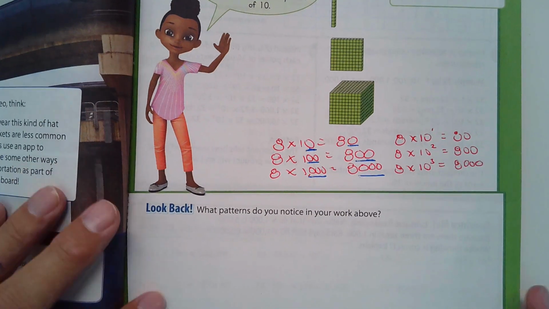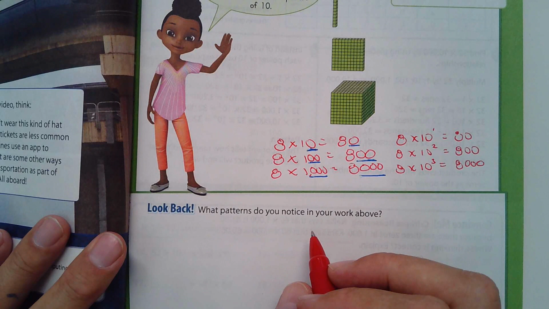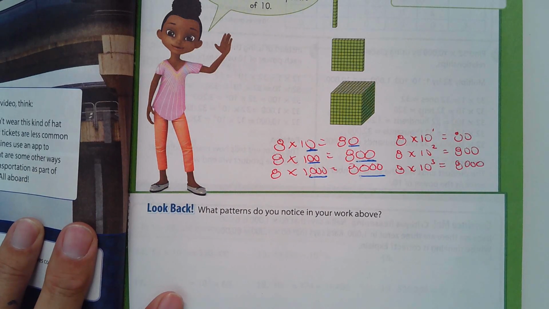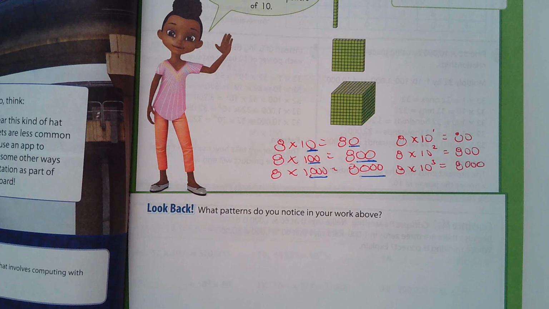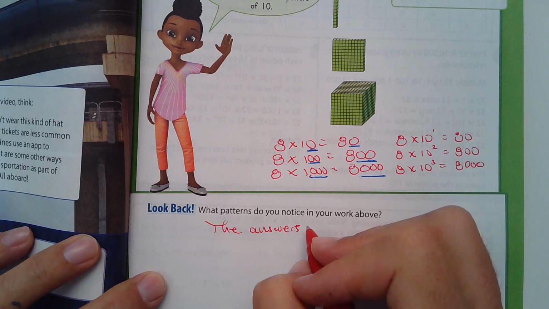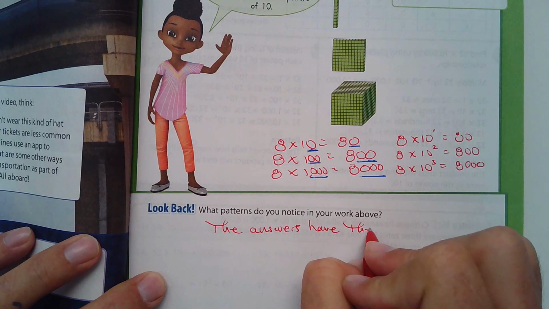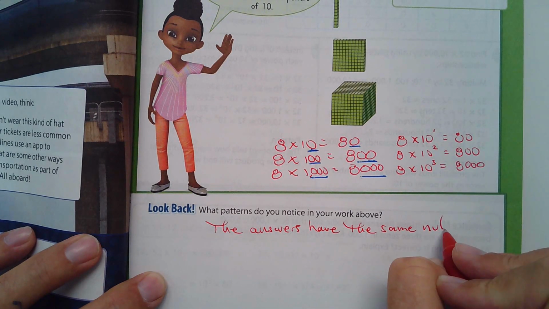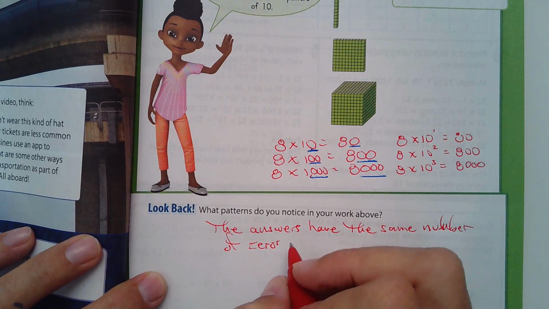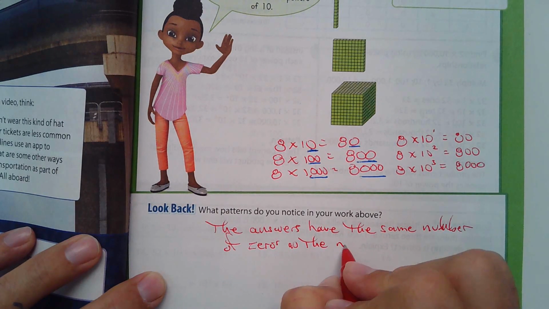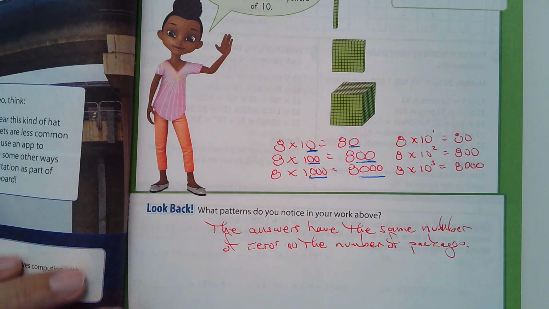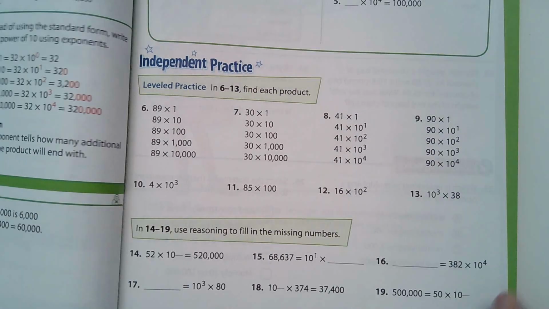Well, we should be noticing, well, let's see here. How could we phrase that? The answers have the same number of zeros as the number of packages. All right. Next page.